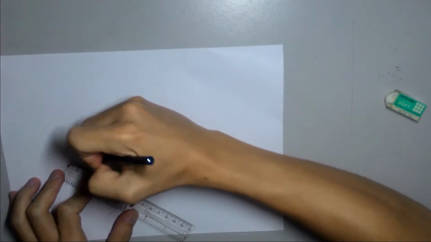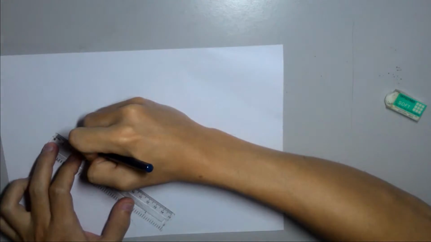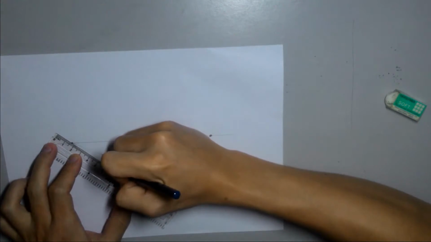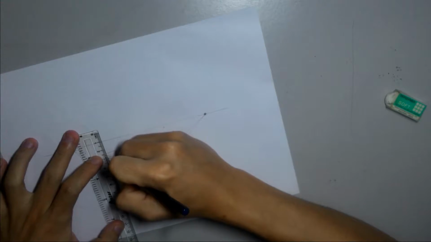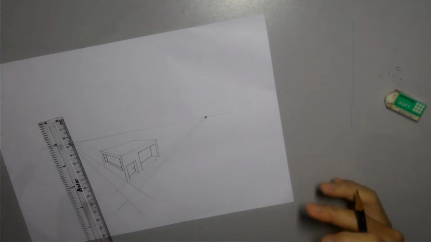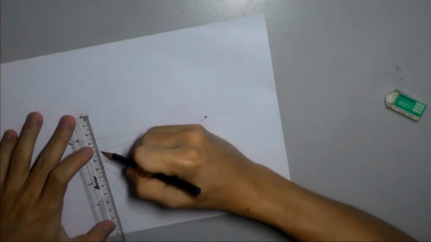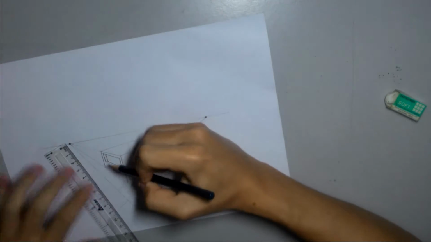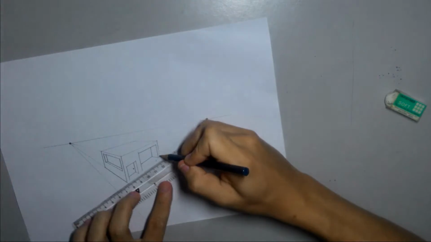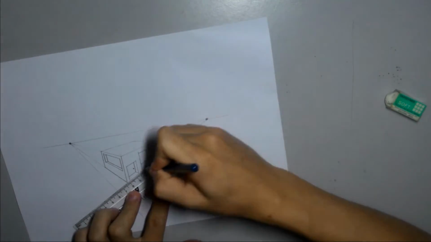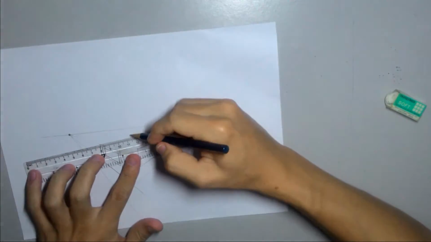So your plane should be like this, and then just draw your vertical line. That's it. You have a complete house drawn at the side of a road. Now just darken it a bit.